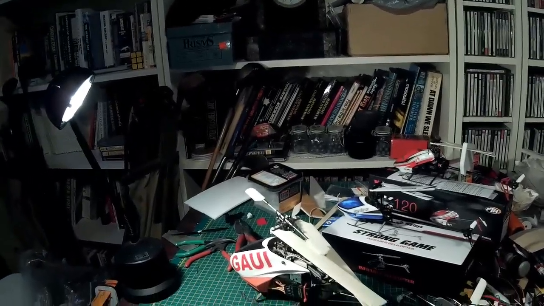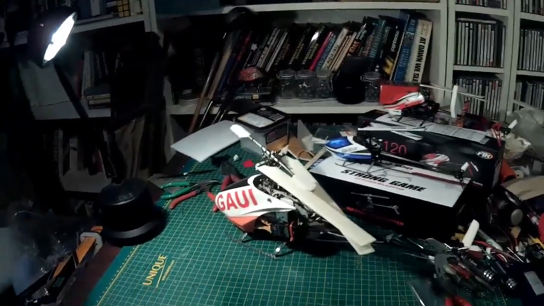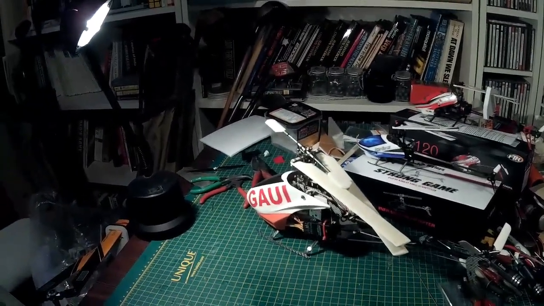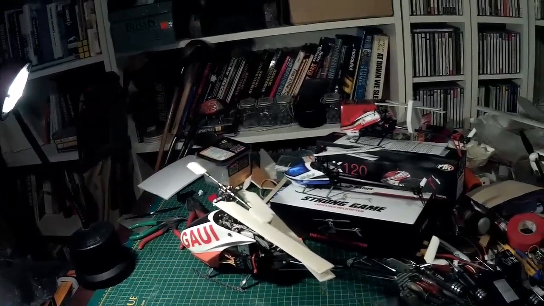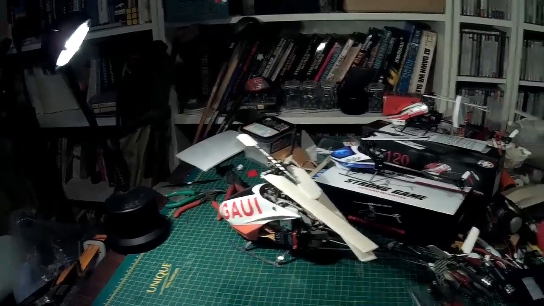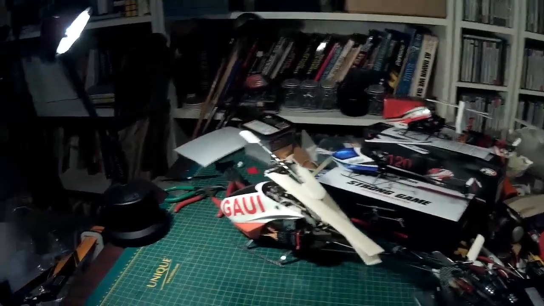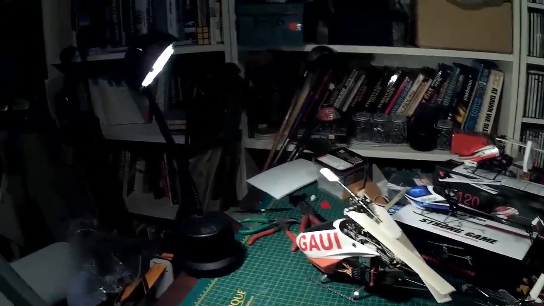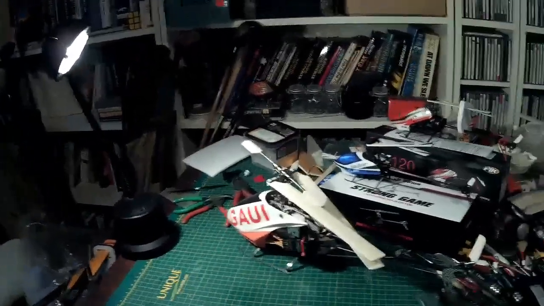But I've acquired more and more things that I can't fly with the DX9. I can fly Spektrum DSM stuff, DSM to DSMX with it, and I've got adapters that allow me to fly SLT and FHSS with it. Anything beyond that I can't fly with it, so I've got to use some other transmitter.